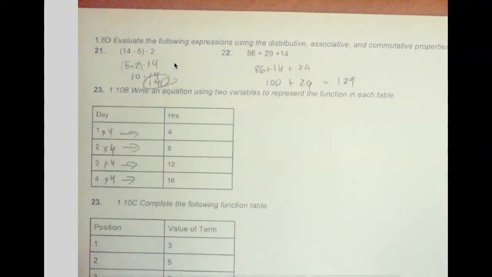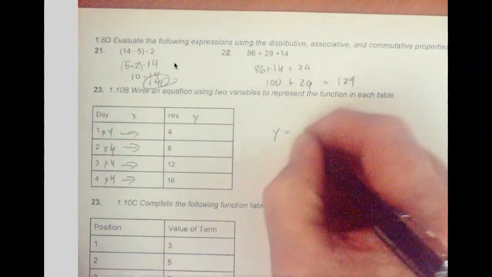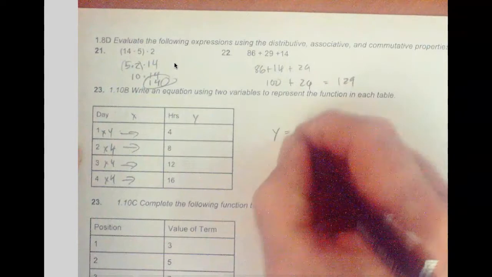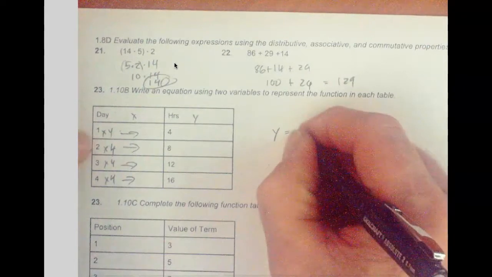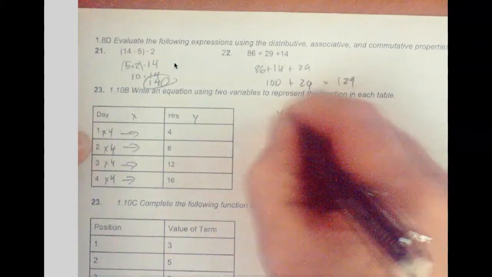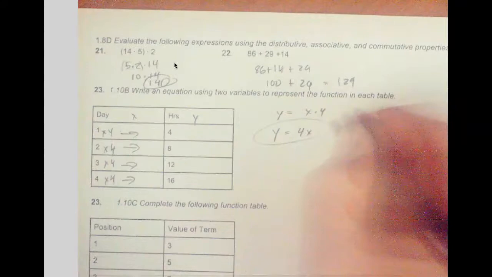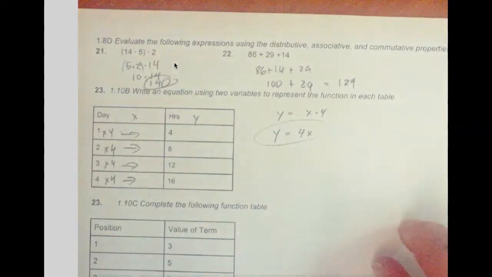It sure is. 1 times 4 is 4, 2 times 4 is 8, 3 times 4 is 12, 4 times 4 is 16. So this is my x really, and this is my y. So my y is equal to whatever x is times 4. Now I know you want to write it like this, y equals x times 4, but this is really what we're hoping to get you. This is probably what you're going to see on the test, y equals 4x. Okay?